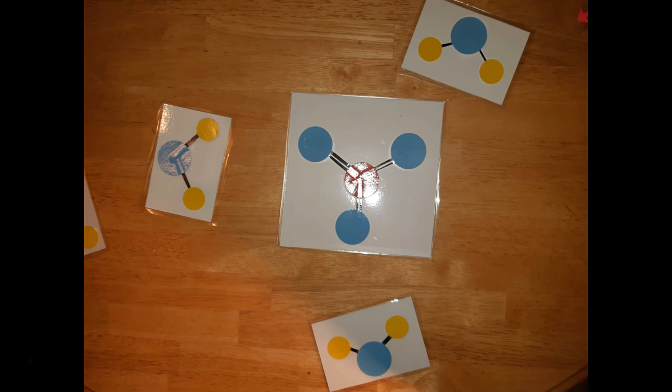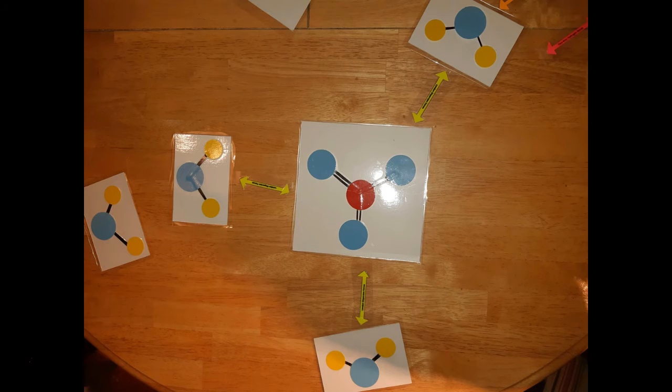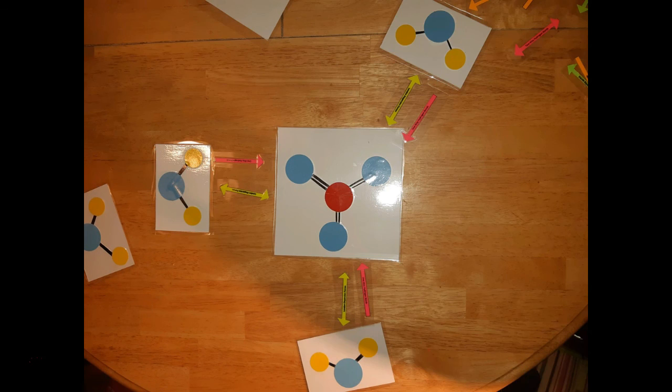Okay, so now I have my waters placed around it. I have my London dispersions because they're between everything. Even though water is polar, since my sulfur trioxide is nonpolar, dipole-dipole attractions don't form between it and water. But because my sulfur trioxide has 3 oxygens, my water molecules can form hydrogen bond attractions to it. And so as a result, since there's one-way hydrogen bonds and a London dispersion, I would expect this to have a moderate solubility in water.